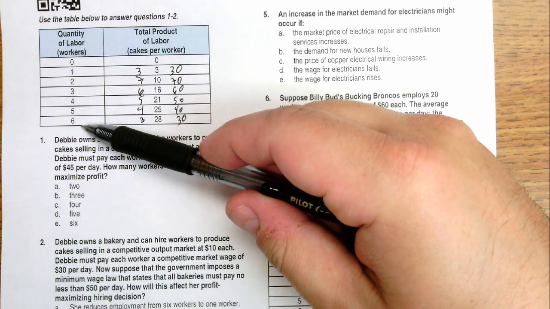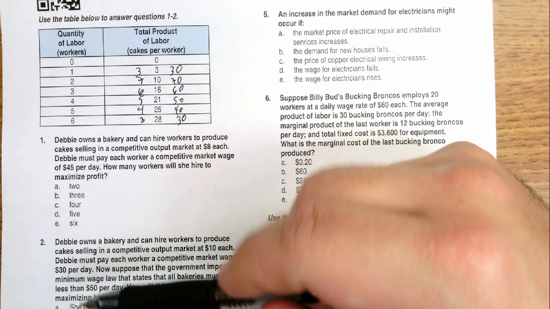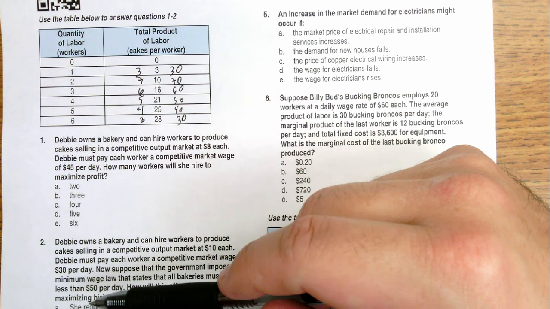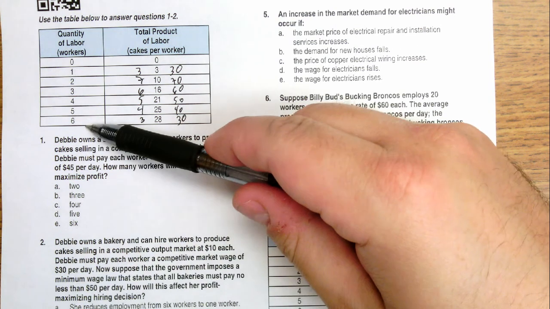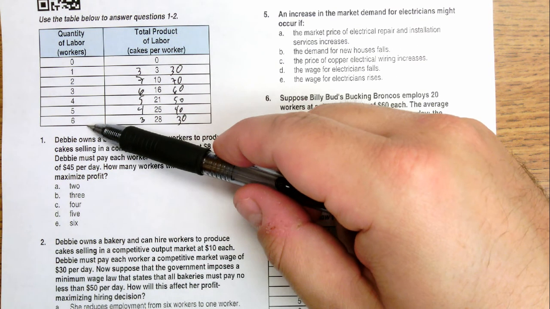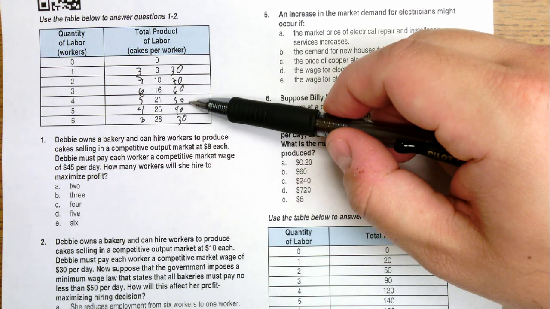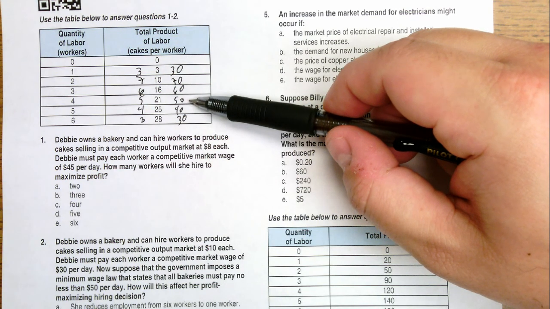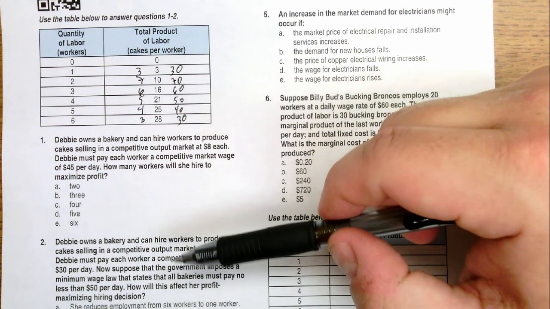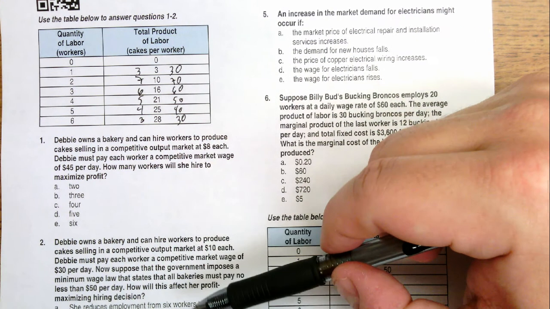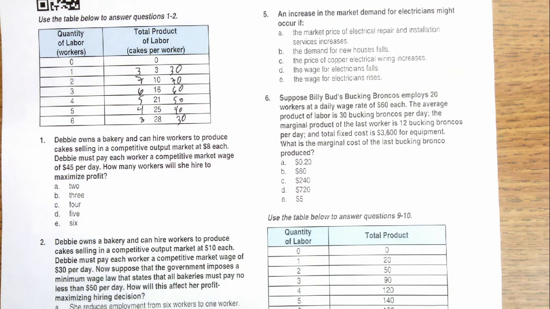But the question says that the government imposes a minimum wage that says you have to pay at least $50 to each worker. So instead of hiring 6 workers, now every worker is getting paid $50, so we have to back up and see where is the last point at which marginal benefit is greater than or equal to that $50 cost, and that's at 4 workers. So when the government imposes that minimum wage law, Debbie will go from hiring 6 workers to 4, and the answer then is C.